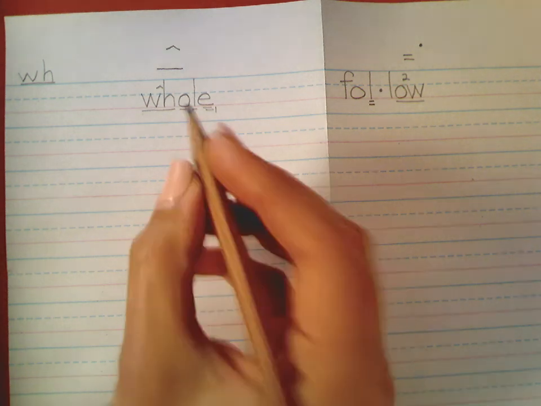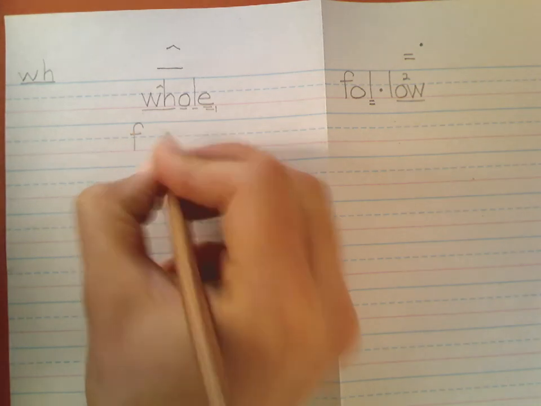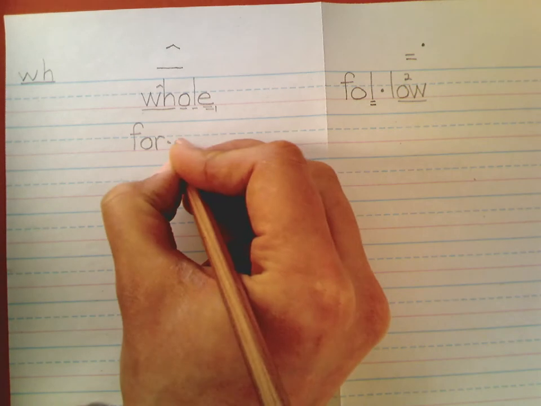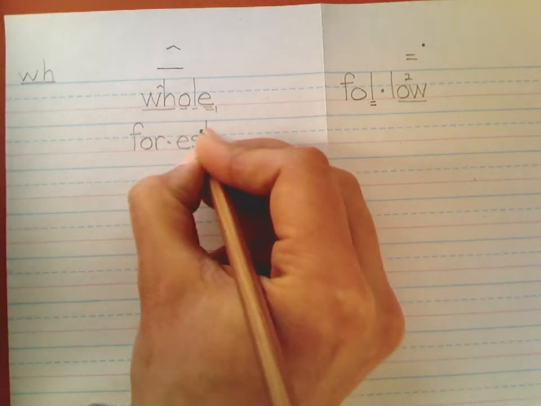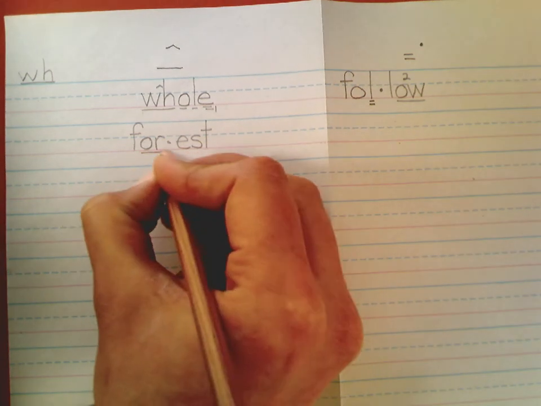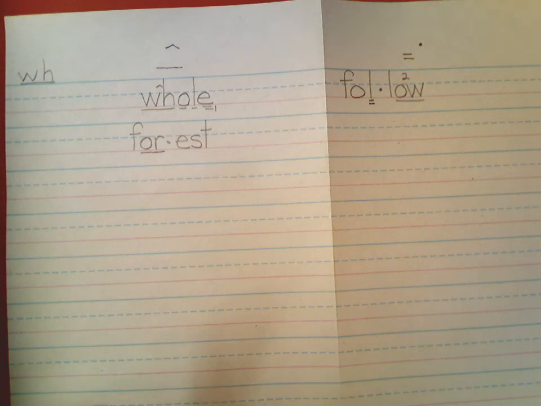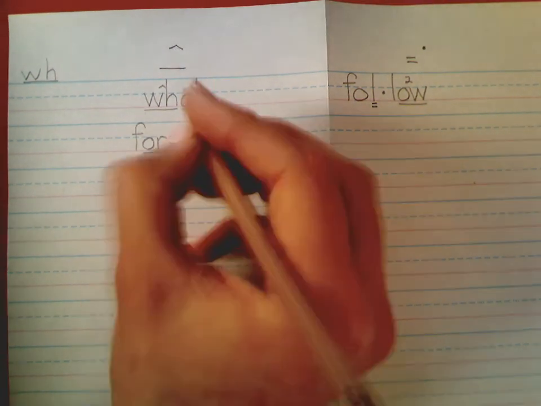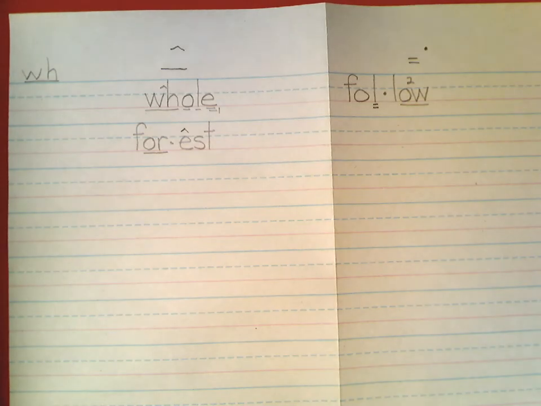All right, class, what's our first syllable? Good, for. And our second syllable? Good, est. And then listen, forest, forest. What's going to get that thinking cap, class? Good, it's going to be this guy right here, the o in forest.